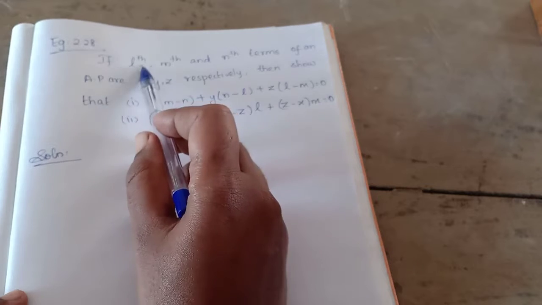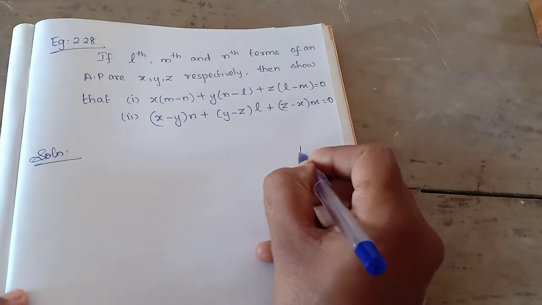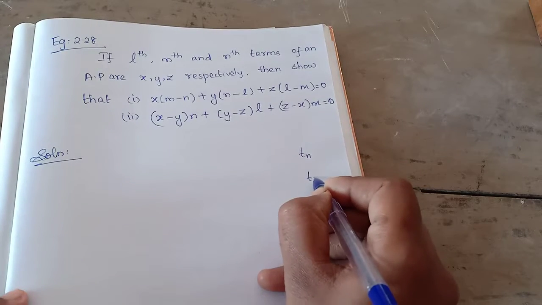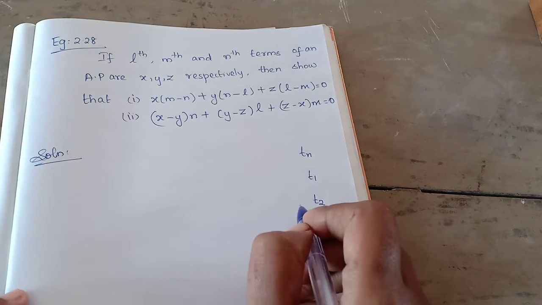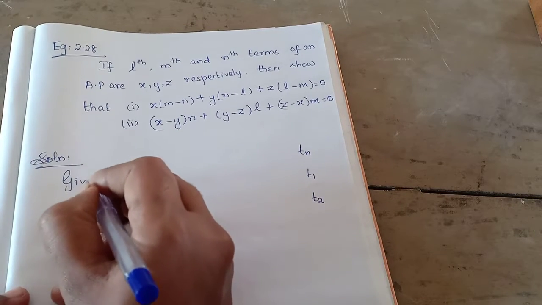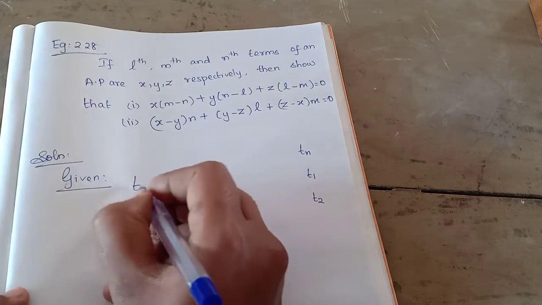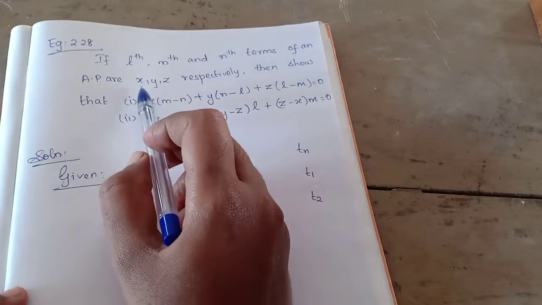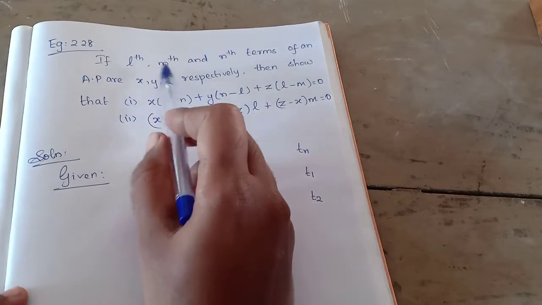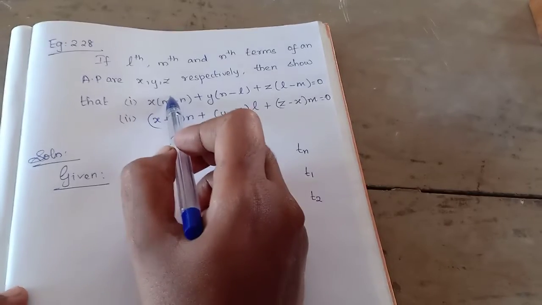Nth term means Tn. First term means T1. Second term means T2. So Lth term means TL. Given TL equal to x, the mth term is y, and the nth term is z respectively.